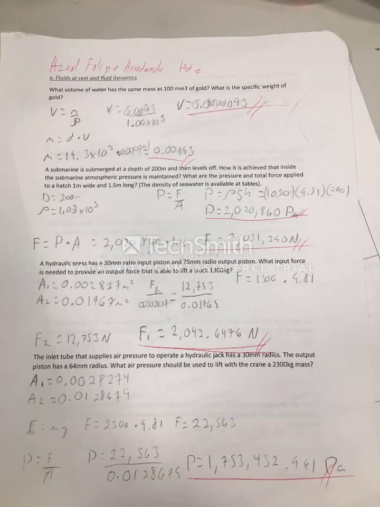In the fourth one, it's asking us for the pressure that is used to lift a crane whose mass is 2,300 kilograms, giving us two radii that we always pass to meters. The first radius is 30 millimeters and the second one is 64 millimeters. First I use the formula force equals mass times gravity.